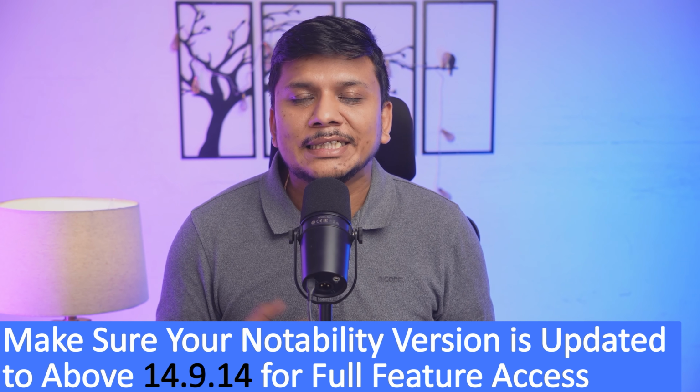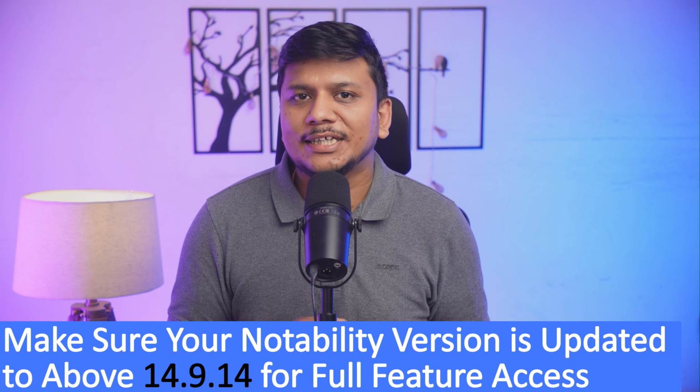And if we talk about the version from where you will start seeing these AI powered features, in order to access this Notability Learn feature, you need to make sure that your Notability version is greater than 14.9.14.